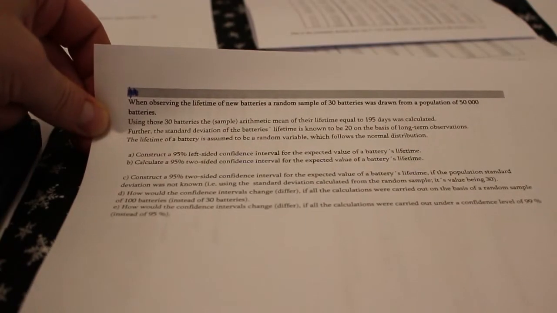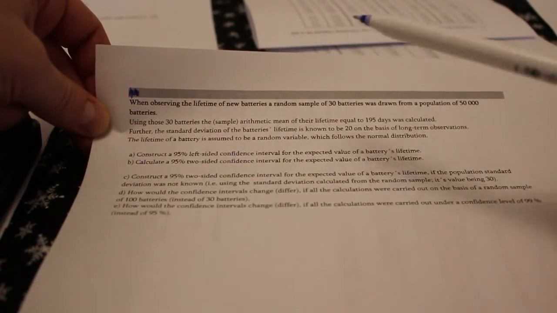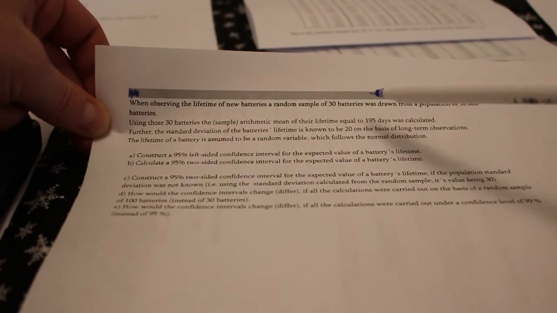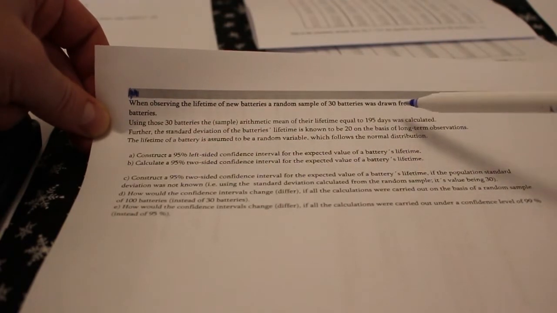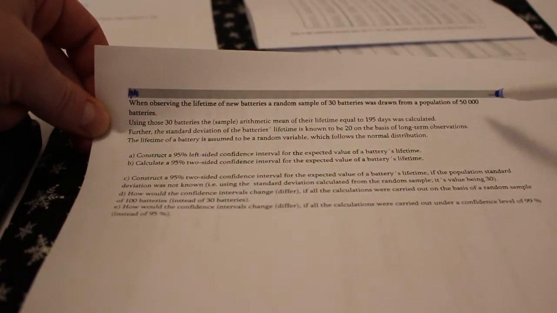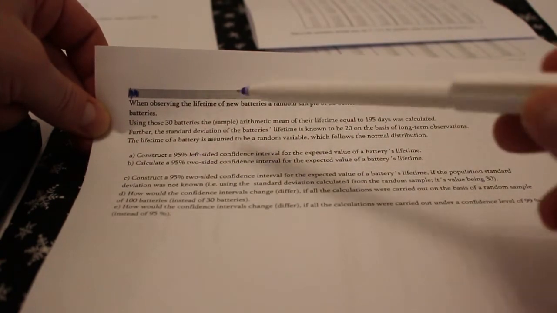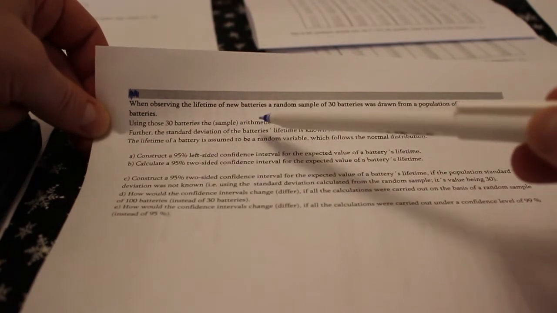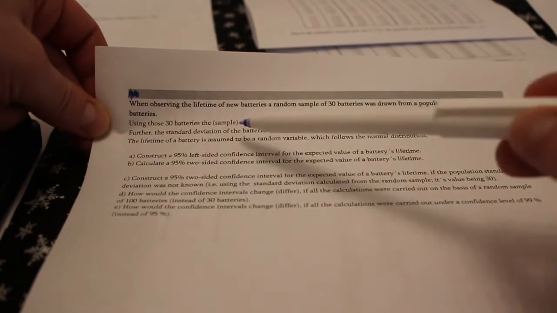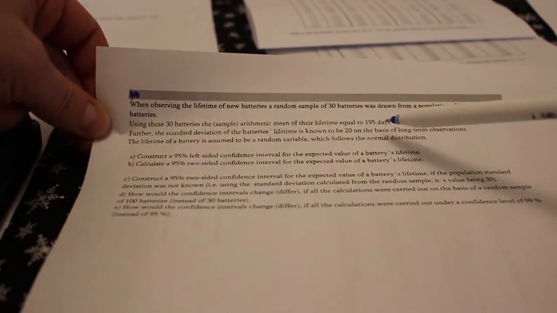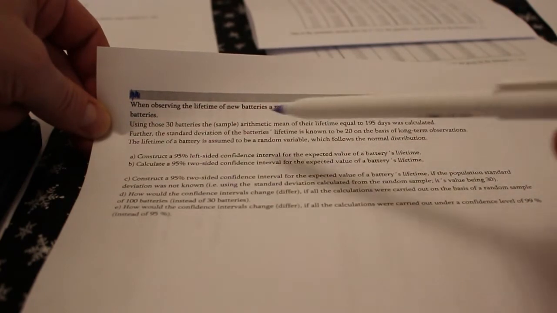We'll continue with another example. When observing the lifetime of new batteries, a random sample of 30 batteries was drawn from a population of 50,000 batteries. Using this sample, yes, using those 30 batteries, the sample arithmetic mean of their lifetime equal to 195 days was calculated.